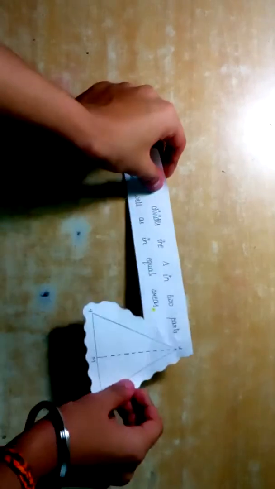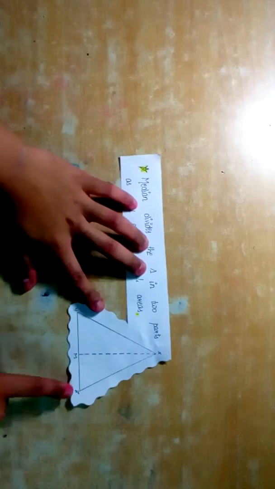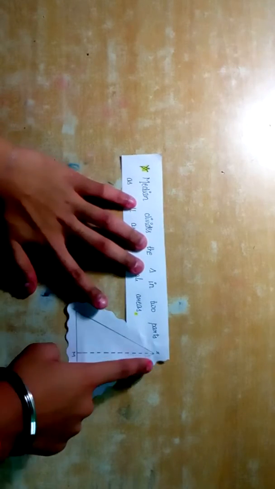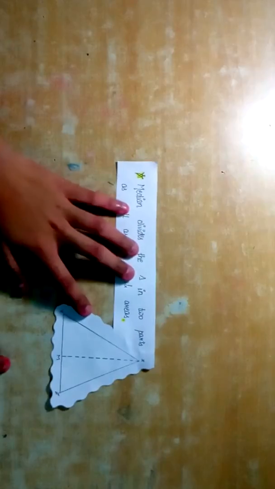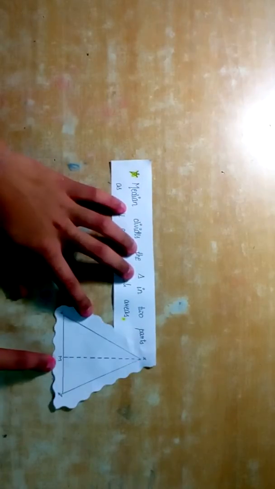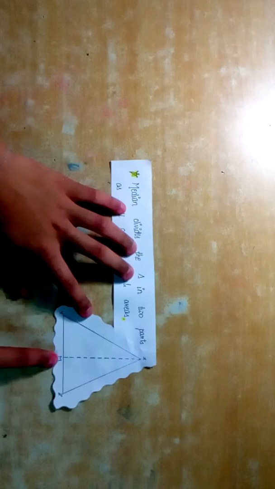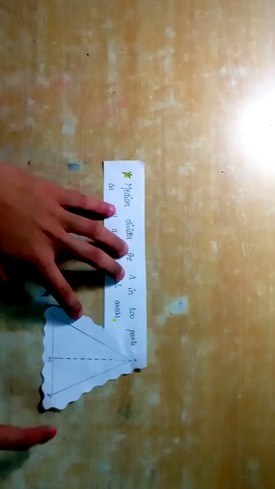So our very first property is: a median divides the triangle into two equal parts as well as two equal areas. According to this, there is a triangle XYZ. Then if XM is a median, it would be dividing the triangle into two equal parts, XYM and XMZ. So the triangle XYZ is divided into two parts, XYM and XMZ.